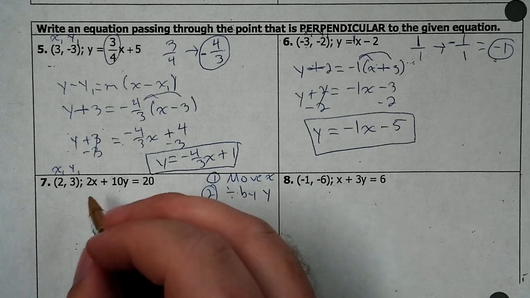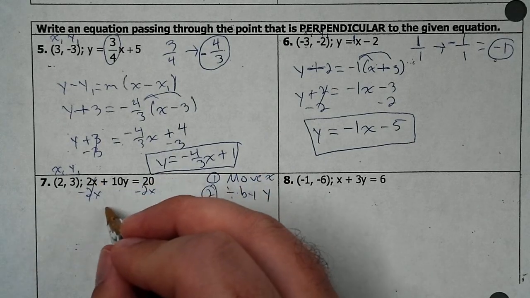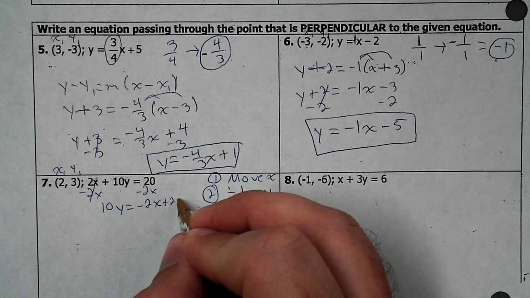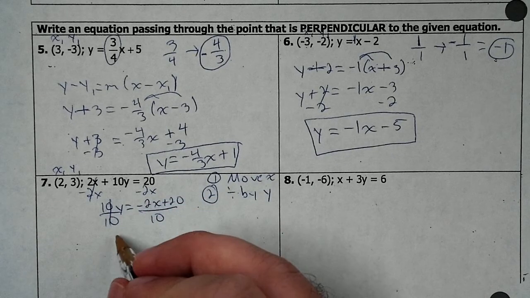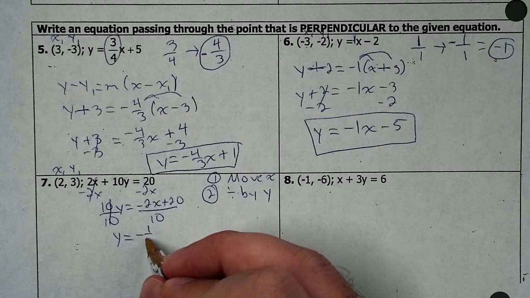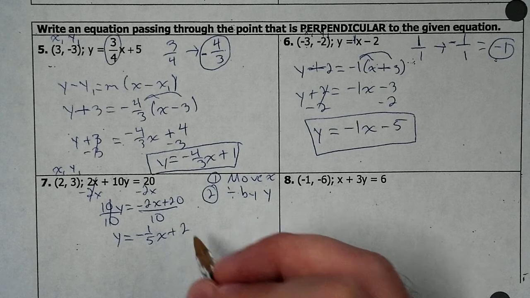So to move this x, I'm going to subtract. So I get 10y equals -2x plus 20, and then I'll divide by 10. Y equals, now this does reduce down to -1/5x, and 20 divided by 10 is plus 2.